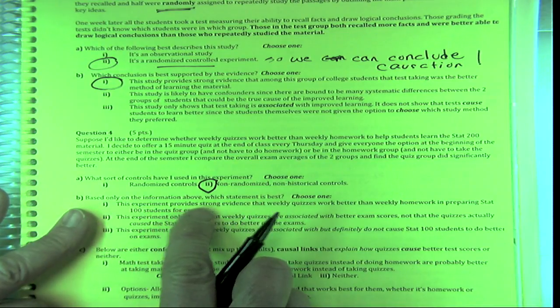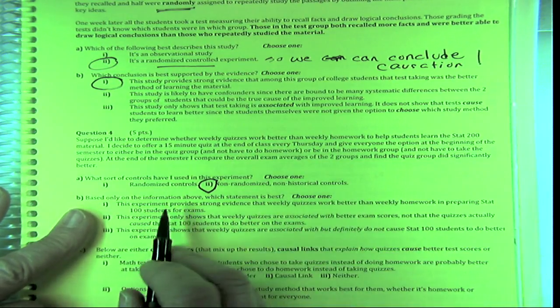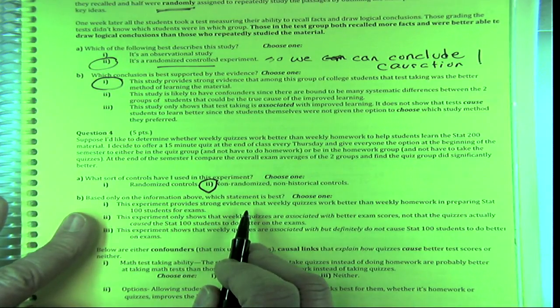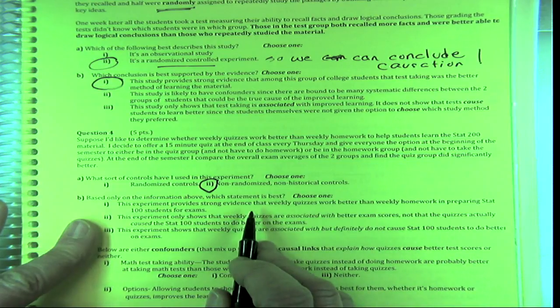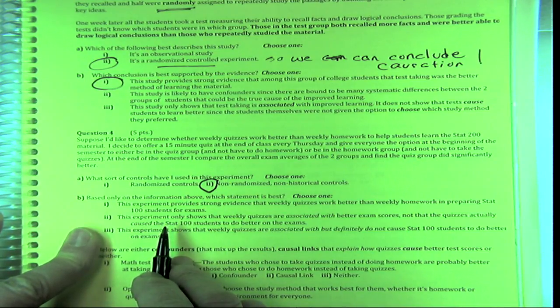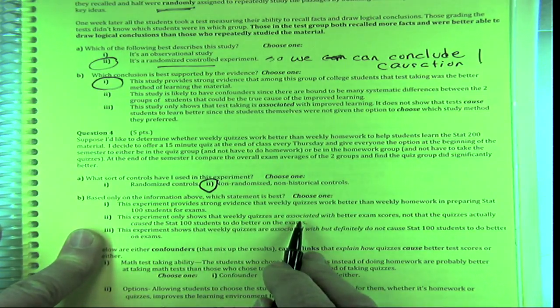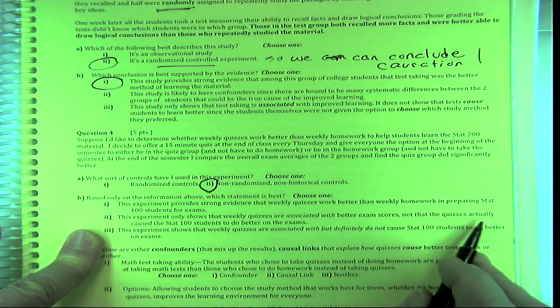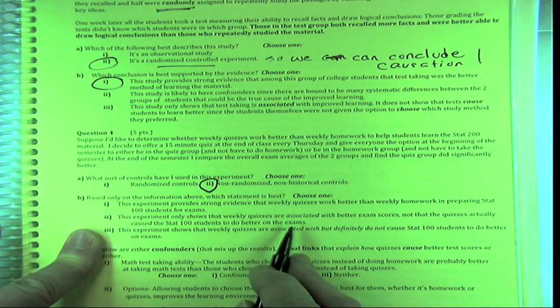Based only on the information, which statement is best? The experiment provides strong evidence that the weekly quizzes worked better. No, because they're two different groups of students. They were not randomly assigned. They might have been better students who chose to take quizzes because they know they do well on math tests or something. This experiment only shows that weekly quizzes are associated with better exam scores, not that the quizzes actually cause them. That sounds good.